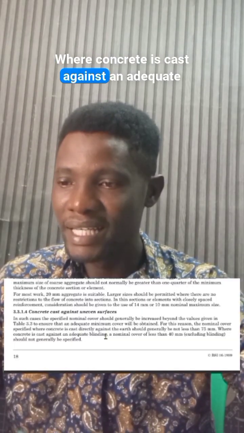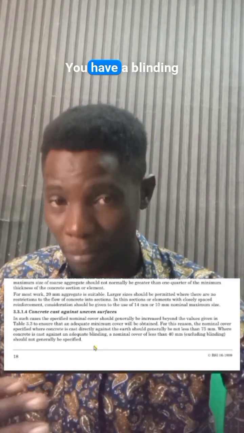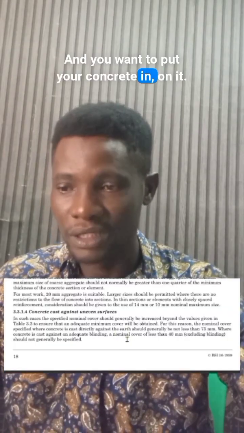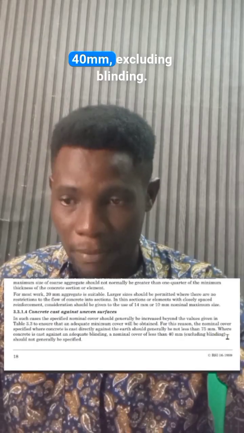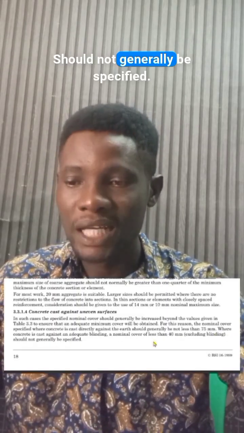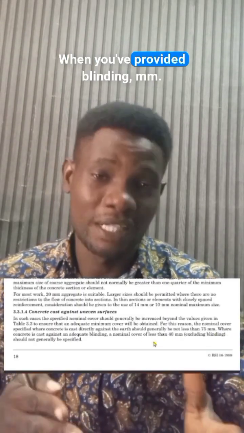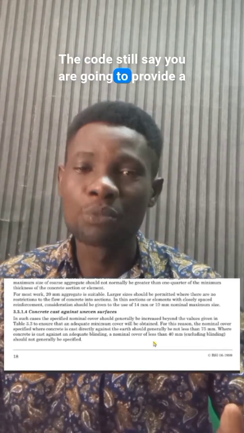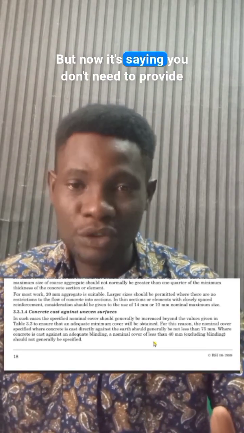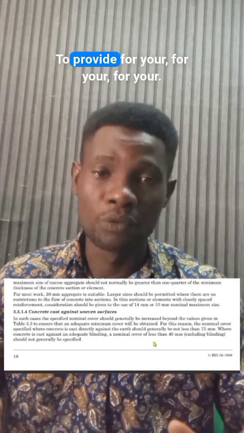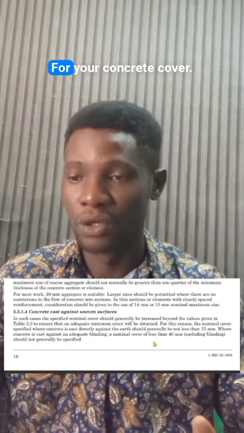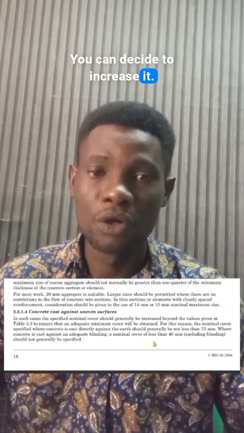Now, where concrete is cast against an adequate blinding, in this case, you have a blinding and you want to put your concrete on it. A nominal cover of less than 40 mm, excluding blinding, should not generally be specified. Now, when you provide blinding, the code says you are going to provide a concrete cover, but it depends on the condition. If you are closer to water, in a waterlogged area, or in a dry area, that will determine the size you are going to provide for your concrete cover. You can decide to increase it or bring it lesser.